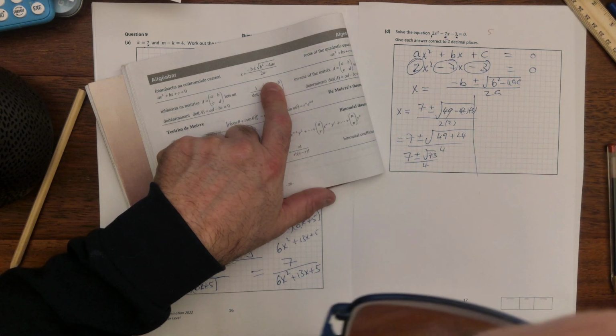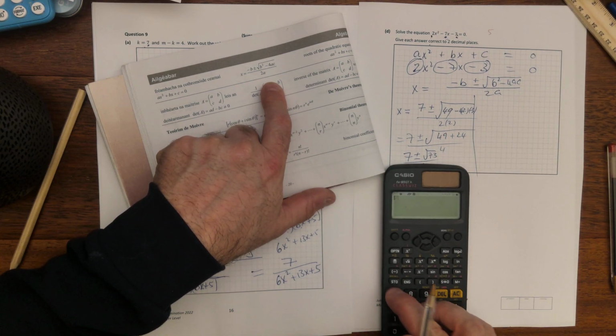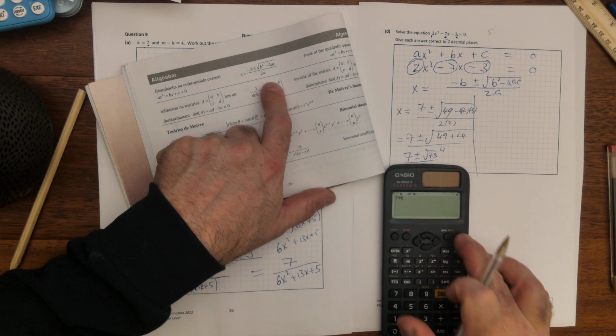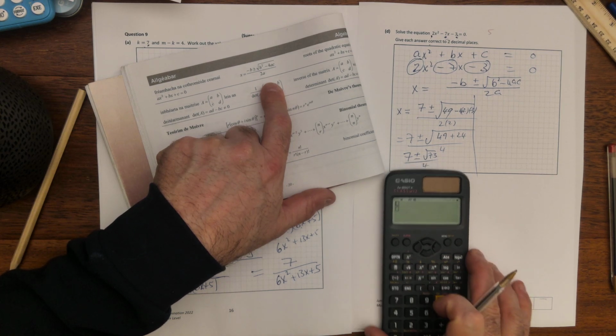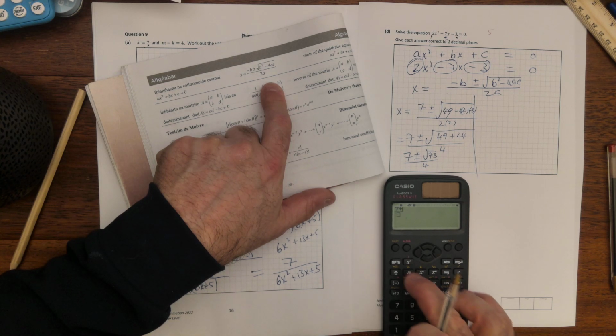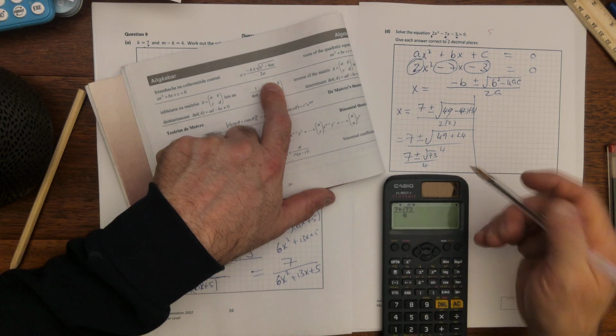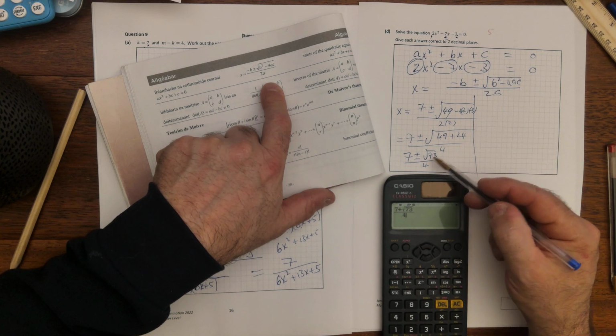And then you go to your calculator and calculate each one in turn. We'll start off with the positive one. I want to start off with a fraction bar, otherwise I'll be annoyed at myself later on. 7 plus root 73 all over 4. Now this can reduce sometimes, but 73 is a prime number, so this isn't going to reduce in this case.